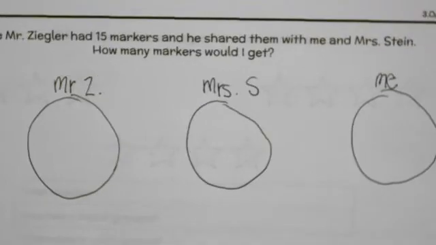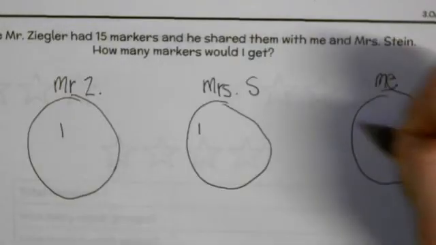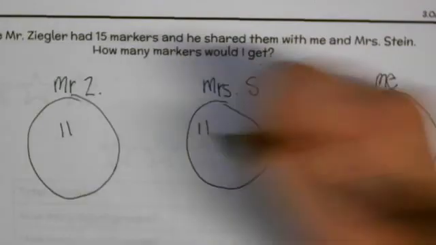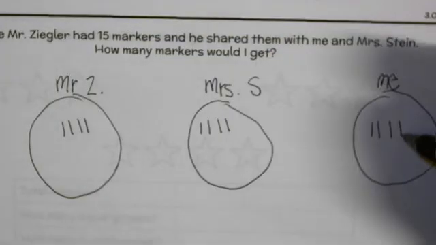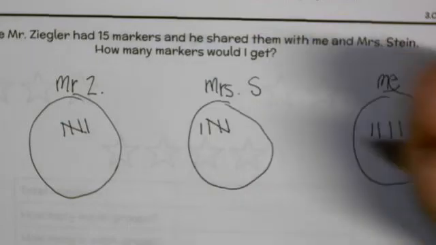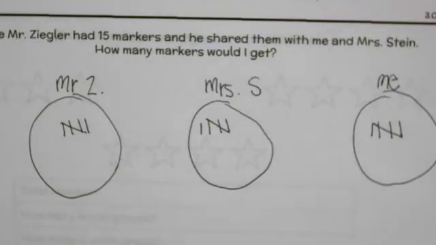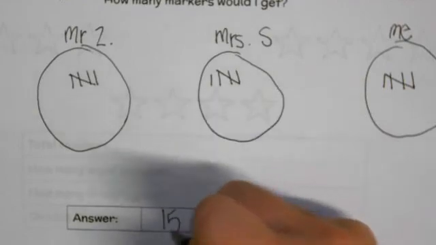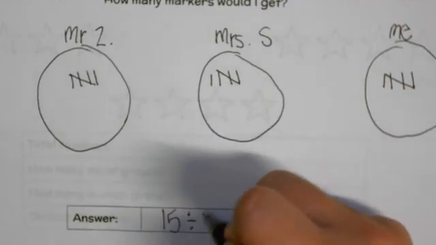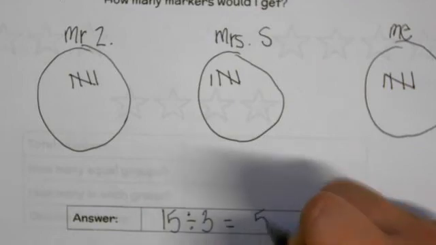So here we go. 1, 2, 3, 4, 5, 6, 7, 8, 9, 10, 11, 12, 13, 14, 15. So let's check. Do they all have an equal amount? 5, 5, 5. Okay, so that means if I have 15 markers and I divide it into 3 groups, I'll have 5 in each group.